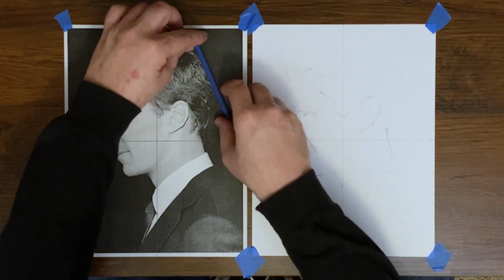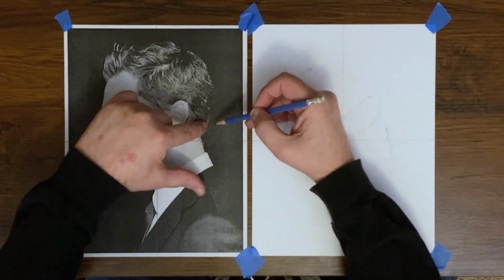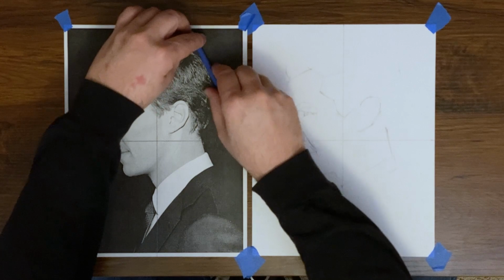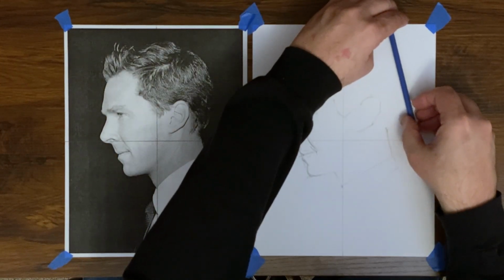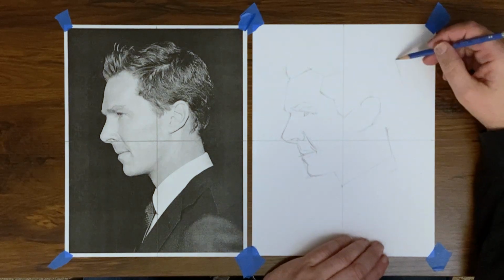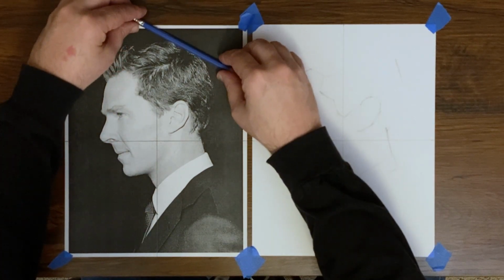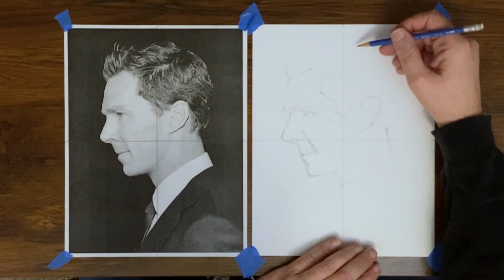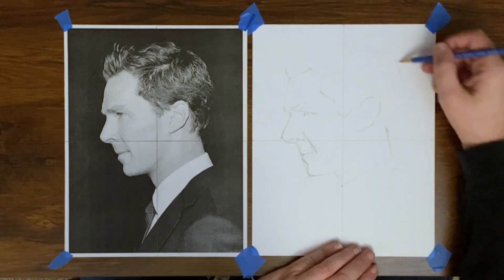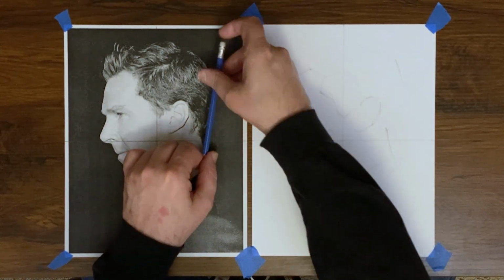And I can see there's this angle. I see one angle and a second angle. So let's just focus on this one right now and try to capture that. I see an angle that's going this way. And I can see this angle here.